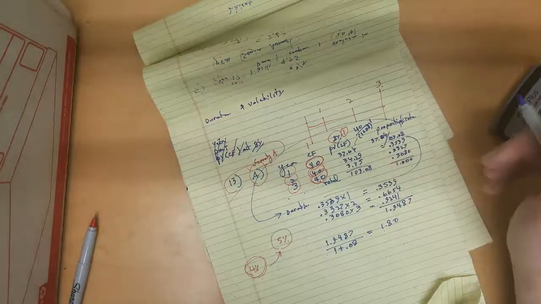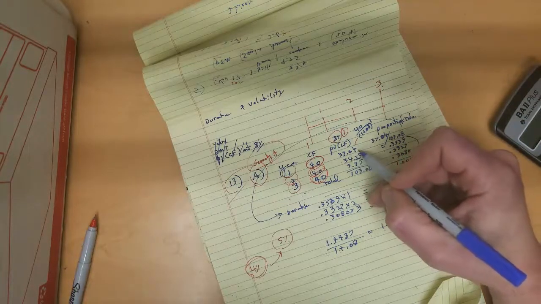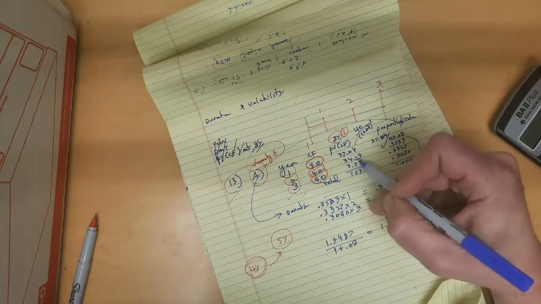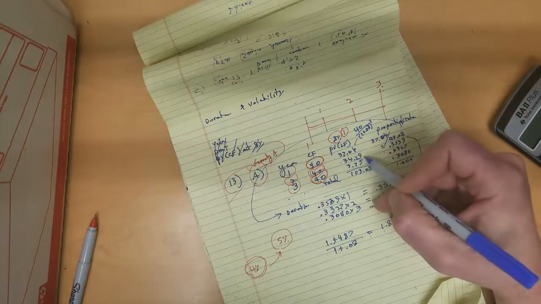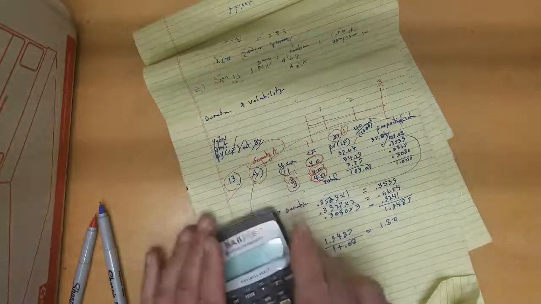When we get this, we've got $37.04, and 34.29 in the second year. Let me redo that last one.